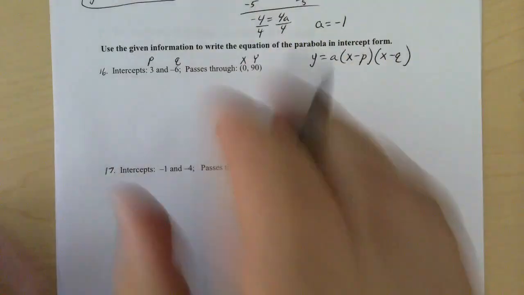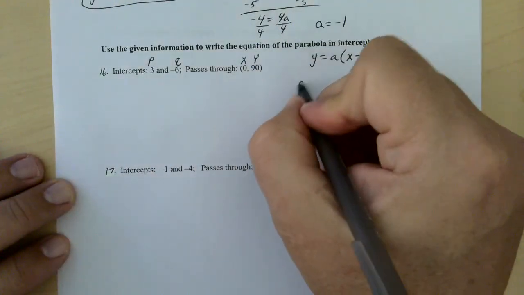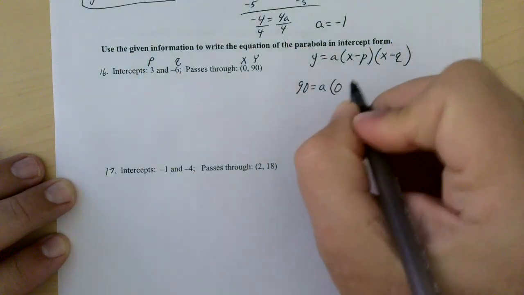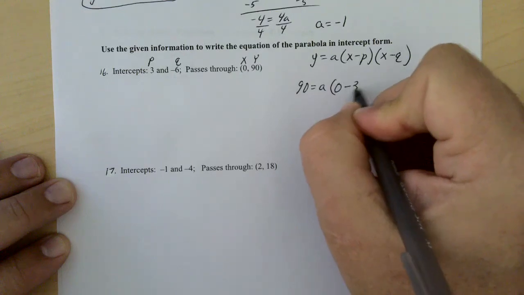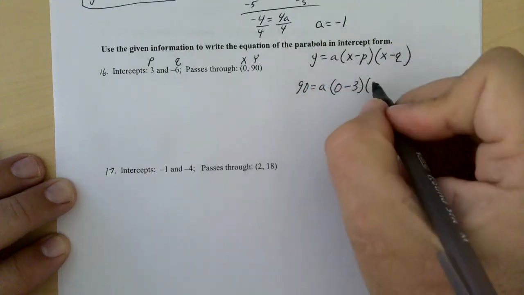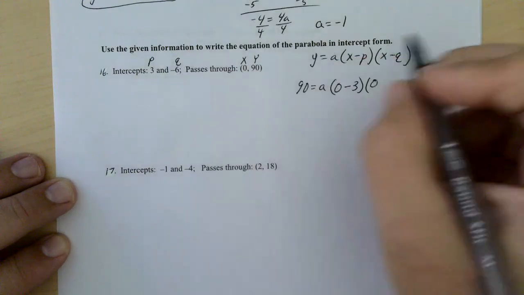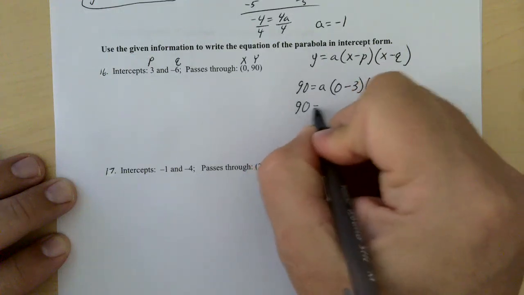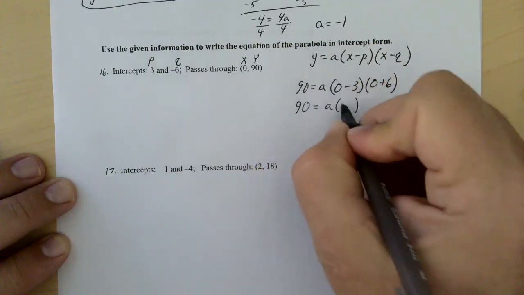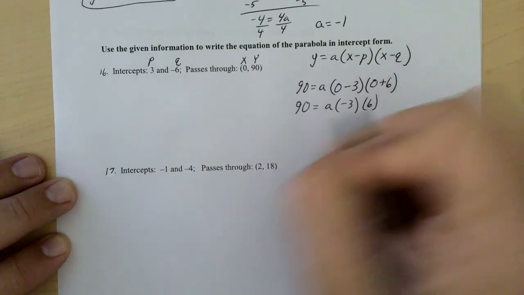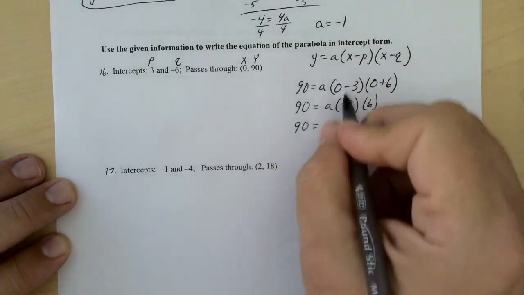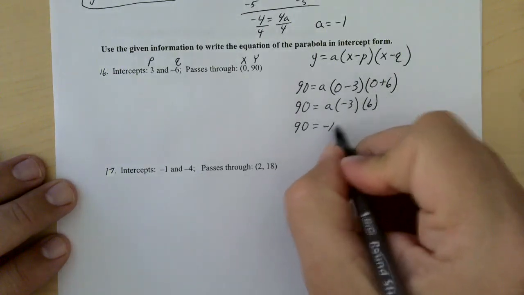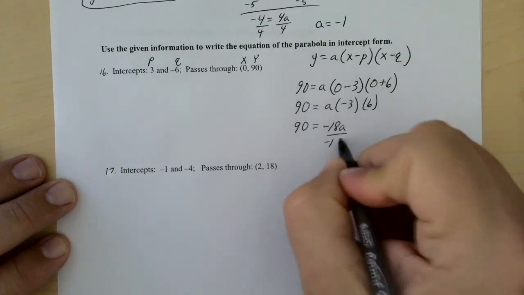So I plug all those values into this. My y value is 90. The a we don't know, but my x is 0. So we have 0 minus 3. And then we have 0 minus negative 6 is going to become a plus 6. 90 equals a times, and I'll write this out. So here you get negative 3. Here we get a 6. So multiply that together, we get negative 18.